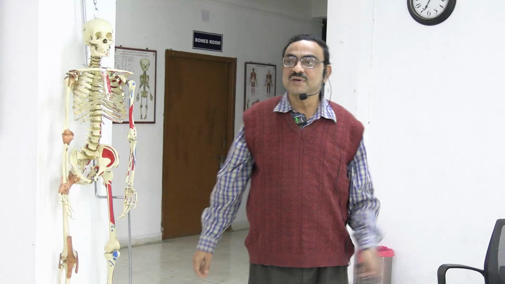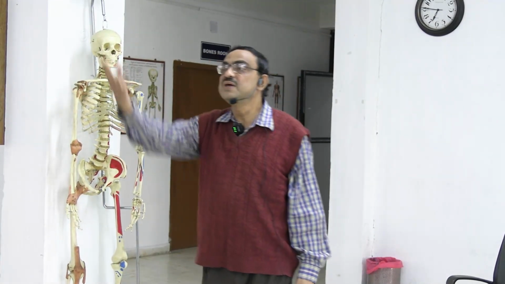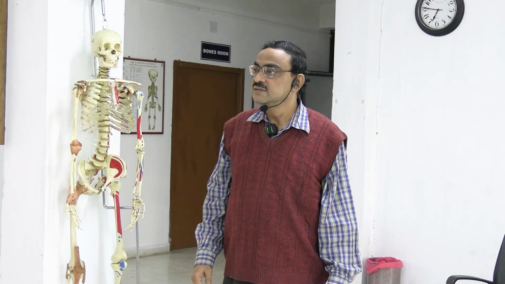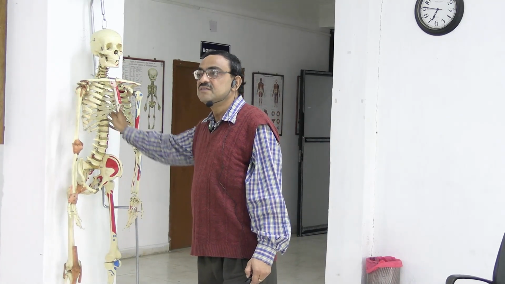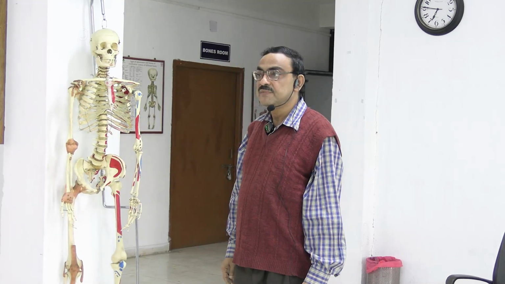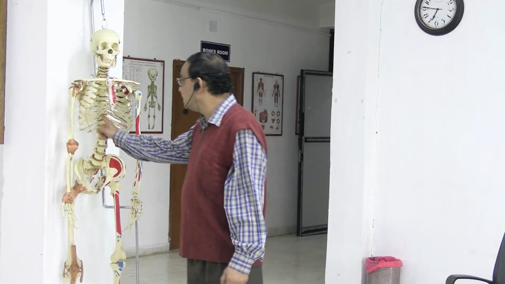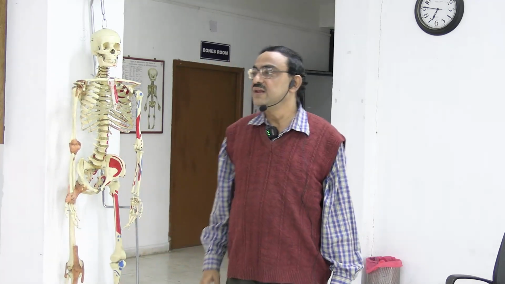So behind the base we will get the esophagus. Behind the esophagus we will get the thoracic duct. Behind the thoracic duct we will get the vertebrae, thoracic vertebrae, and other things like the azygos vein on the right side and the descending thoracic aorta on the left side.